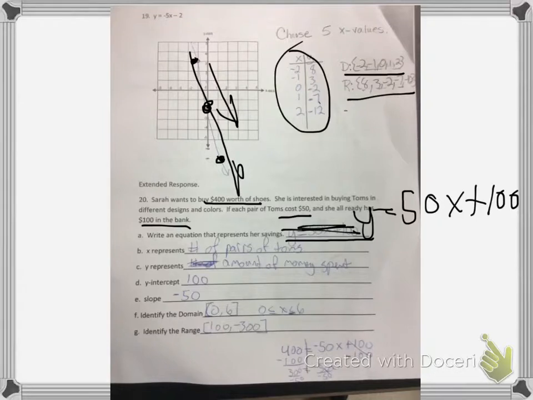So how many months is it going to take her to save the money in order to have enough money to buy the shoes? So X is the number of months, and then Y represents the amount of money she saved. Y-intercept is $100. The slope is $50 every month, and it'll take her 6 months. So 0 to 6, start at 6. So I plug that back in.